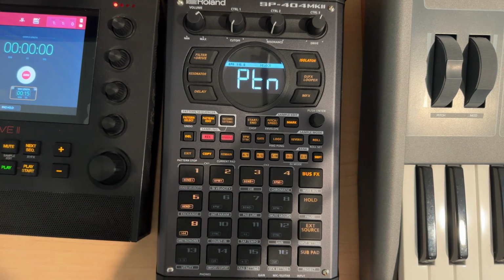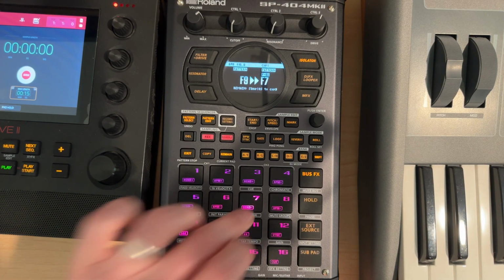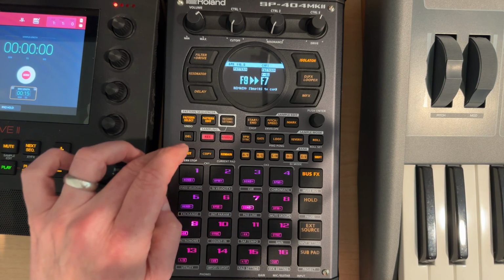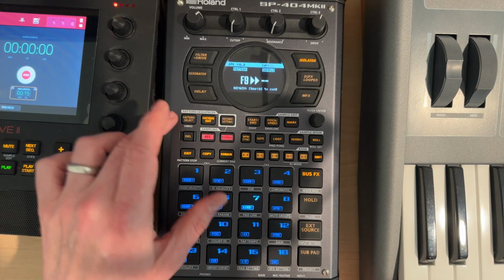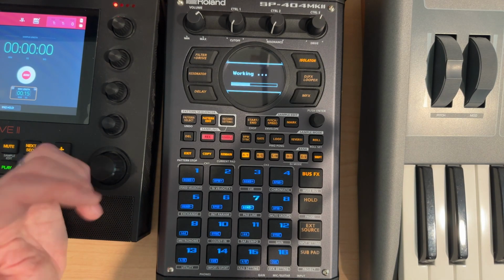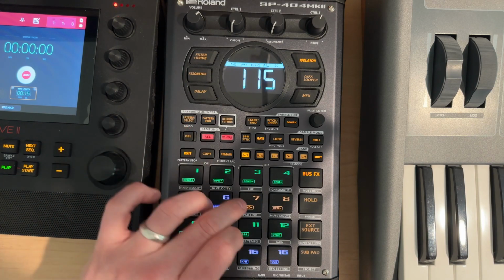Anyway, watch this. So if we go copy 9 and go to 7, or not, yeah, we want to not go to pattern 7. We want to go to sample 7. So I have to hit pattern to get back to sample mode, hit 7, copy. We're going to render this out. I'm going to hit play, and you're not going to hear the kick drums or most of the snares.